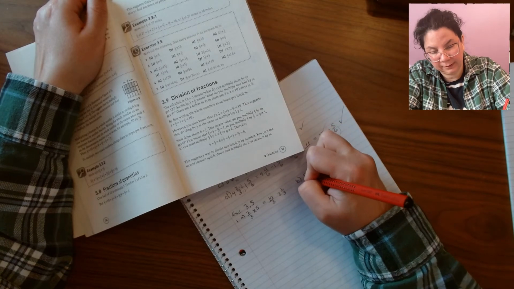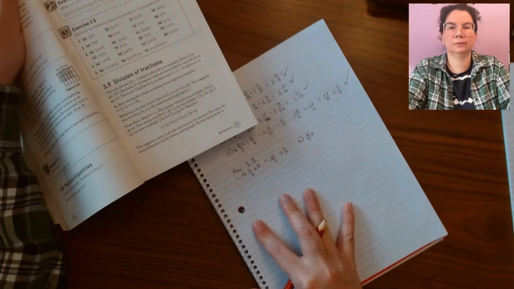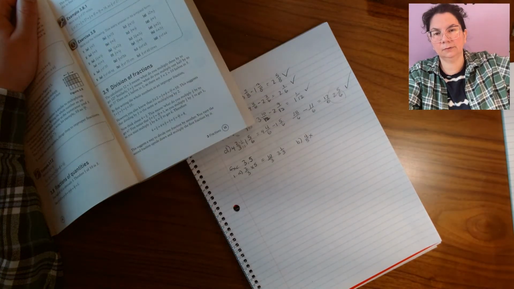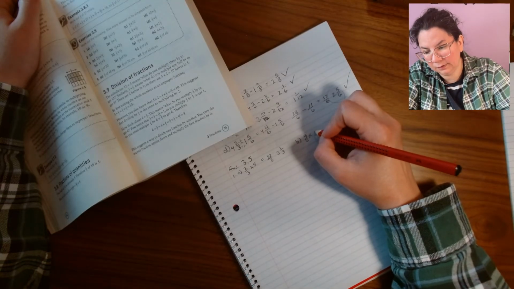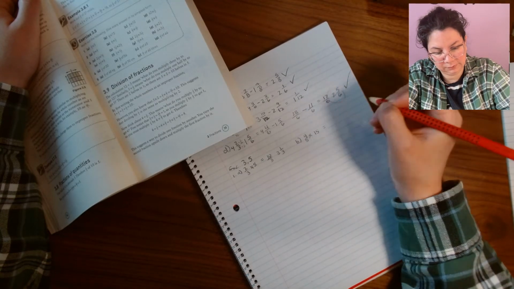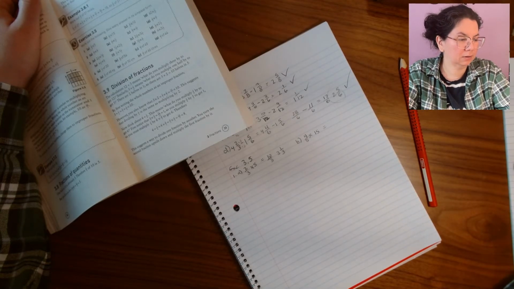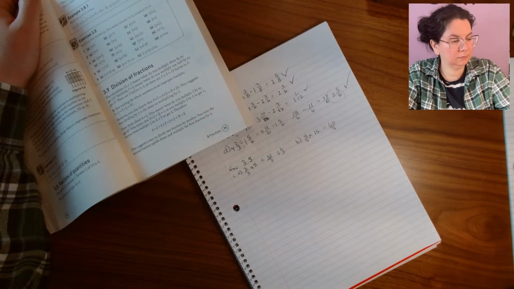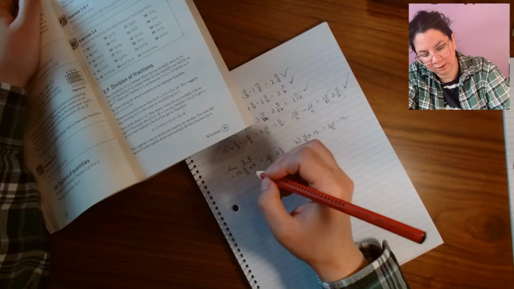B. 4 over 5 times 15 equals. What is 4 times 15? 4 times 15 is 60 over 5, which divided by 5 is 12.